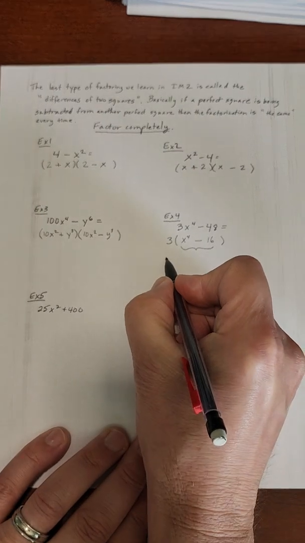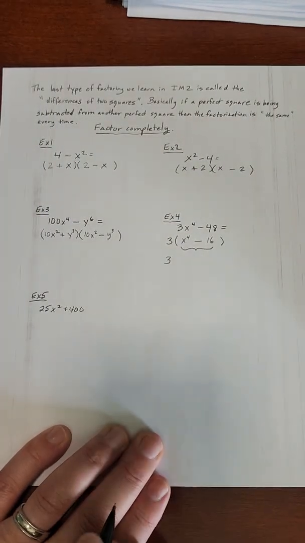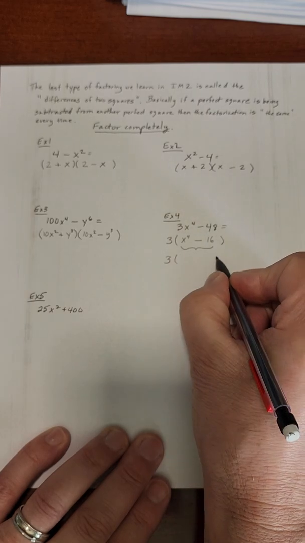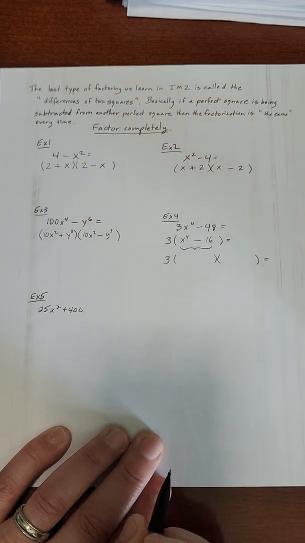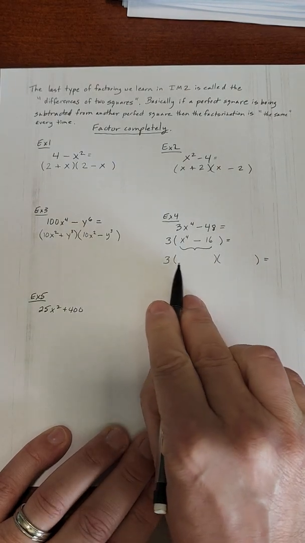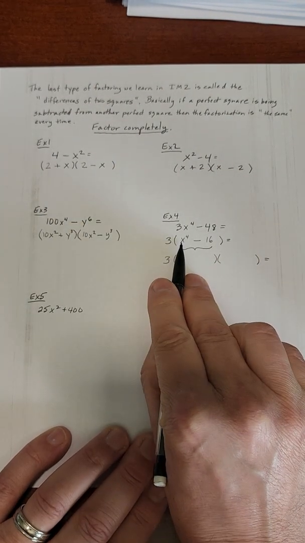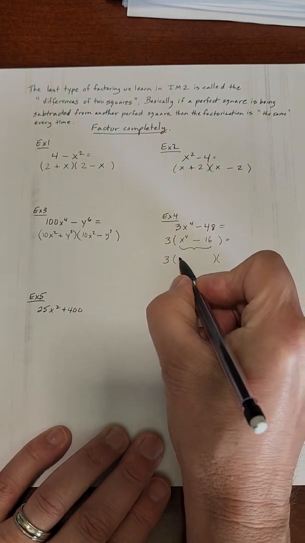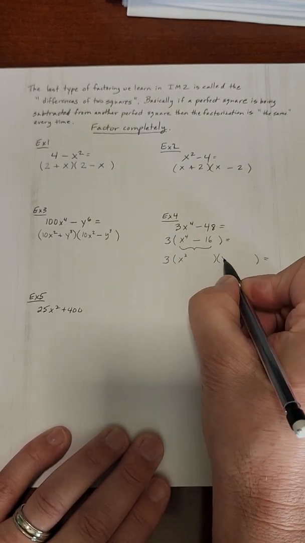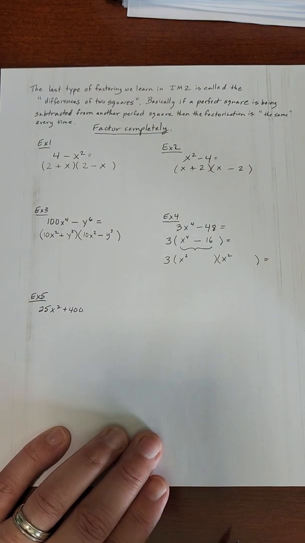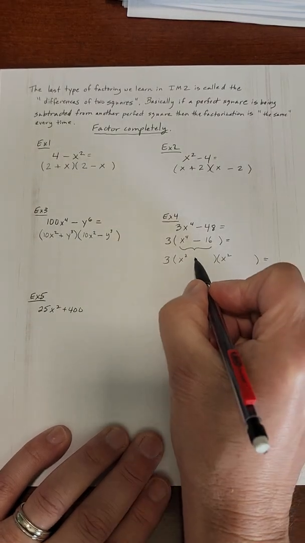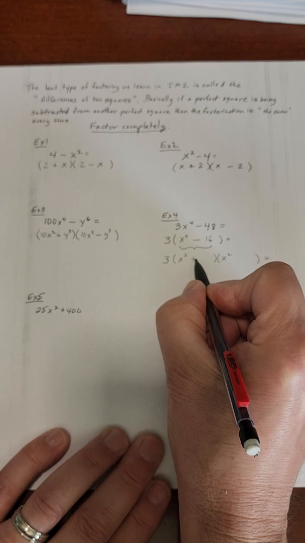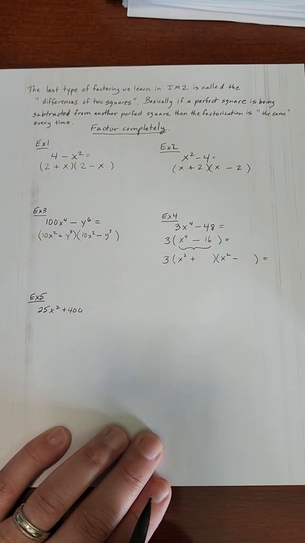I have to recopy the 3. It's part of the factorization. And now I need my 2 parentheses just like in the examples before. Okay? And now ask yourself, what times what gives me x to the 4th? Well, that's x to the 2nd. So I'm going to put x to the 2nd in the first position in both of my parentheses. Once again, since this is a negative sign, that means that one of these signs has to be a plus and the other one has to be a minus.